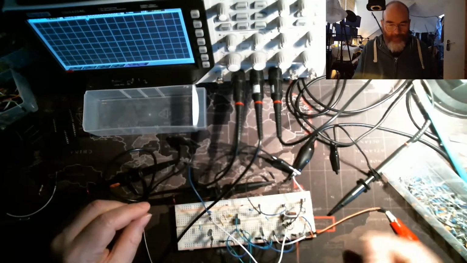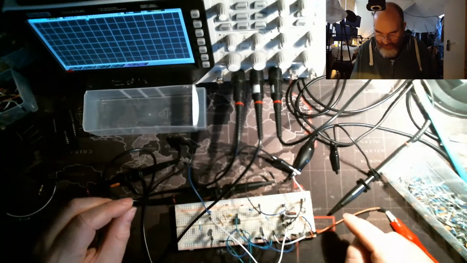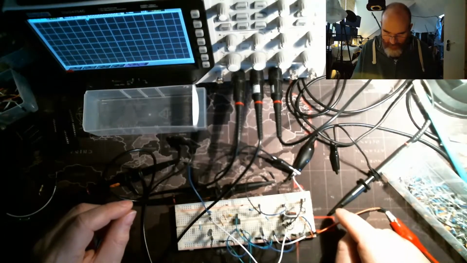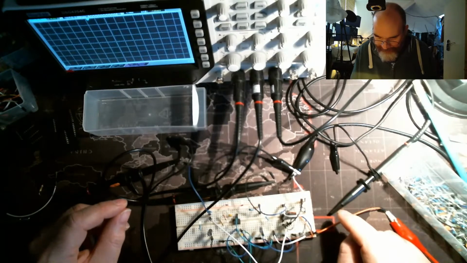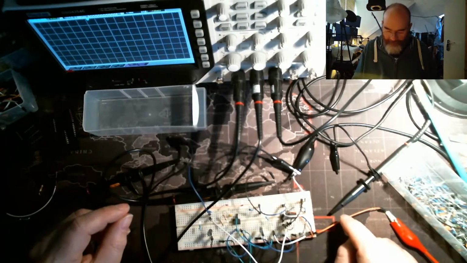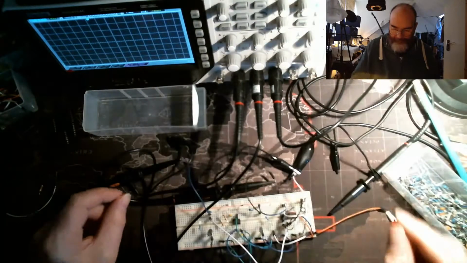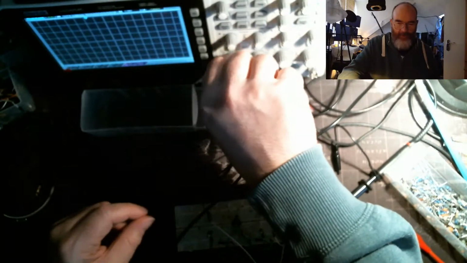Yeah, that was the slow one, but it should now be the fast one because I put the smaller capacitor on there. There's no sign of it. I seem to have lost that trace. Oh, wait a minute, it's turned off. Okay.